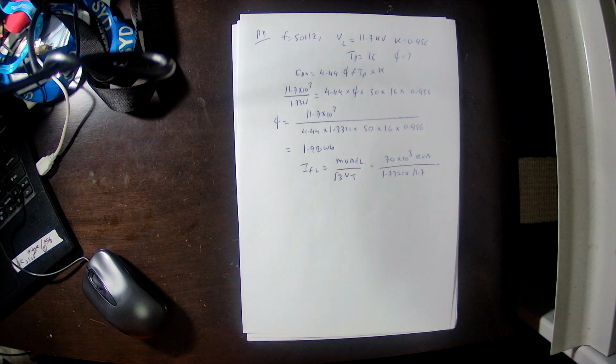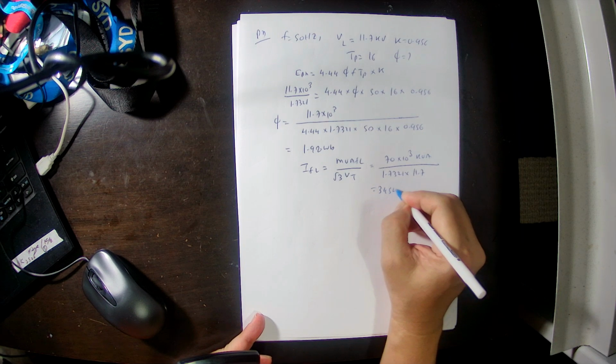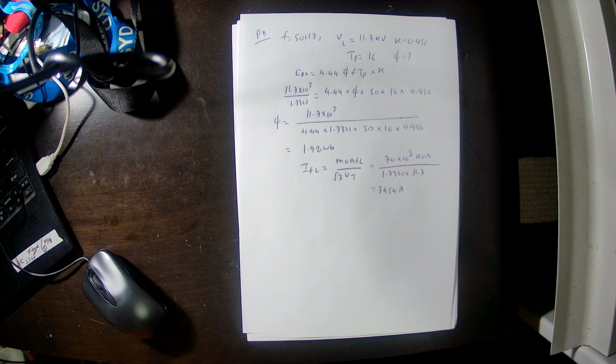So 70 divided by 1.7321 divided by 11.7. So we got 3454 ampere. The current is 3454 ampere.